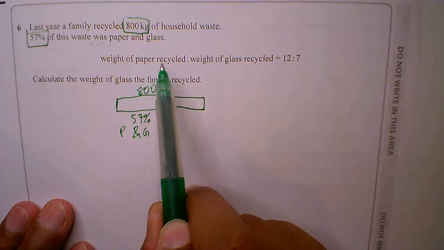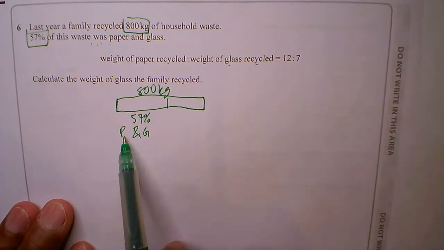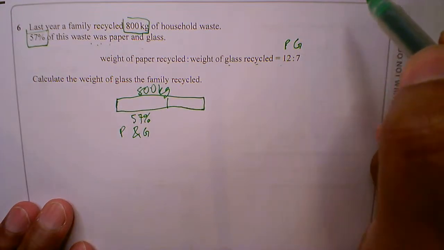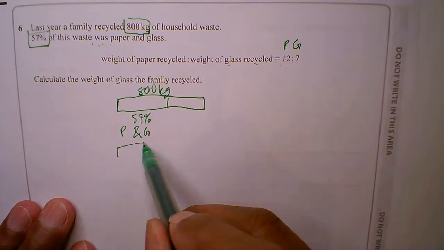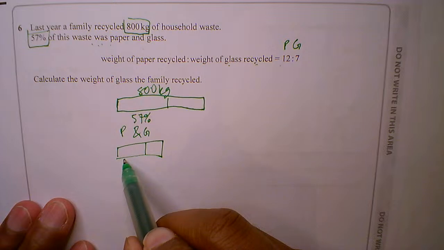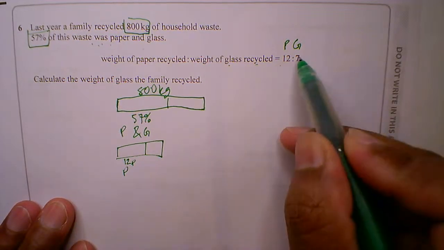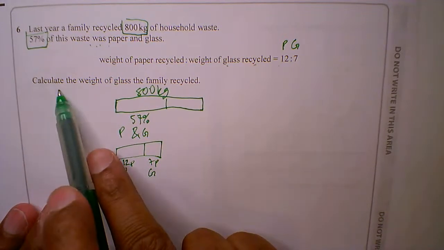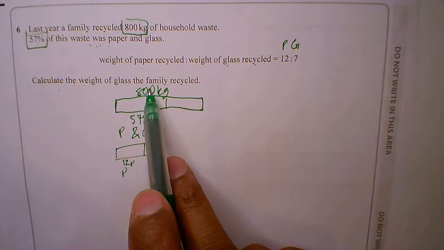The weight of paper recycled to the weight of glass recycled, so paper to glass, is 12:7. So of this section, 12 parts are paper and 7 parts are glass. Calculate the weight of glass the family recycled.